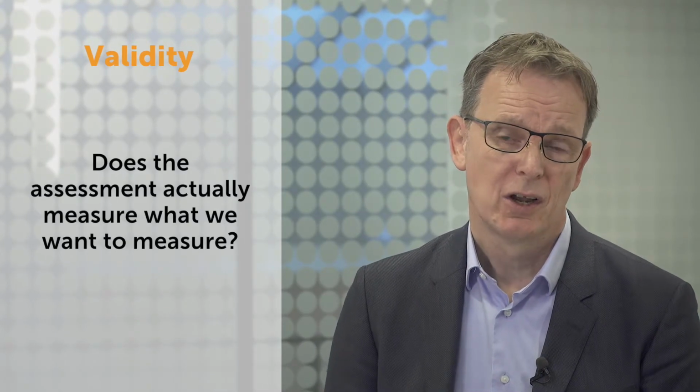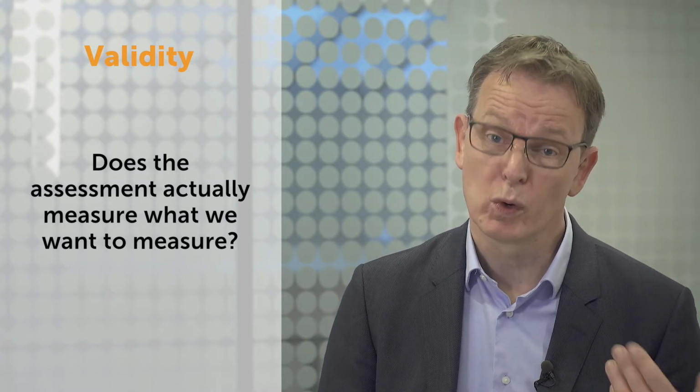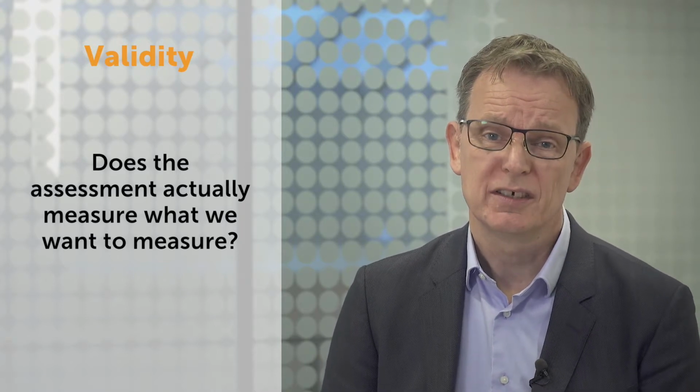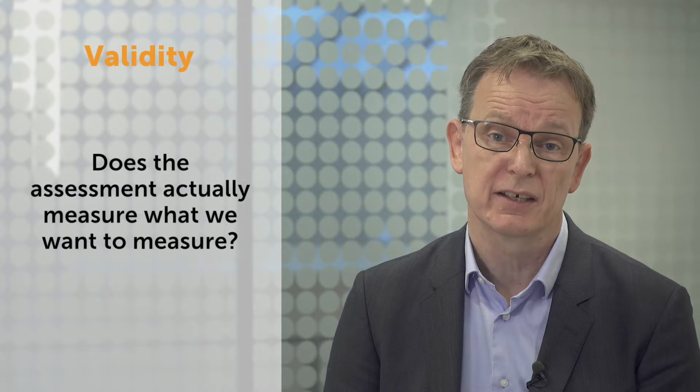The next factor is validity. In this case, with validity we mean, does the assessment actually measure what we want to measure? In other words, is the assessment aligned with the formulated learning objectives, and does it provide us with insight into which extent these objectives have been reached?